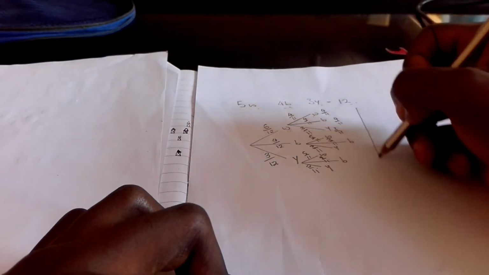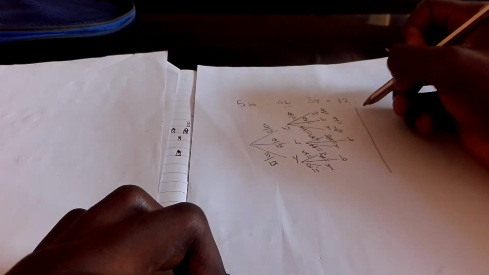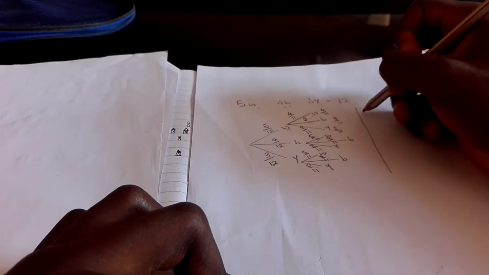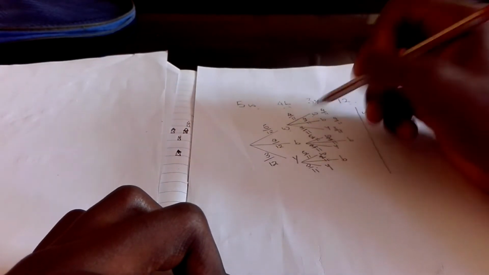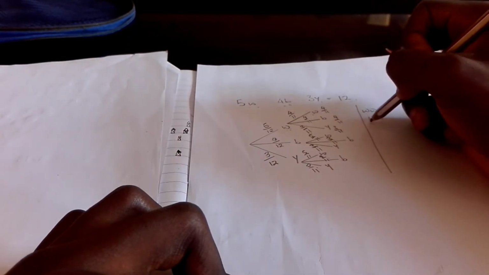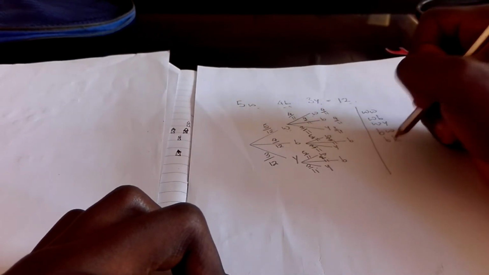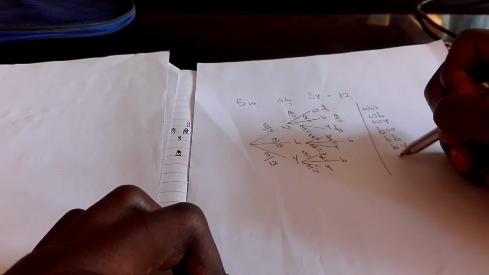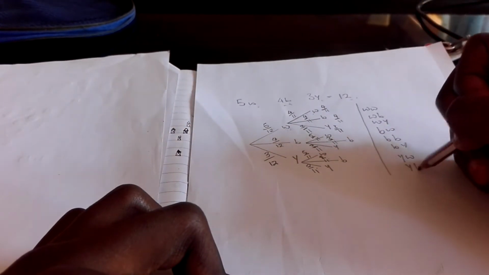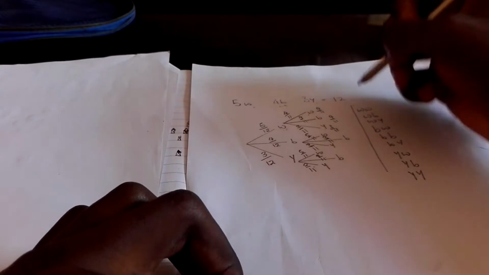If you want to make your work easy, we can write the probabilities. So we have the outcomes. The outcomes are white and white. You can pick a white and white, white and blue, white and yellow, blue and white, blue and blue, blue and yellow, then yellow and white, yellow and blue, and yellow and yellow. These are the outcomes.